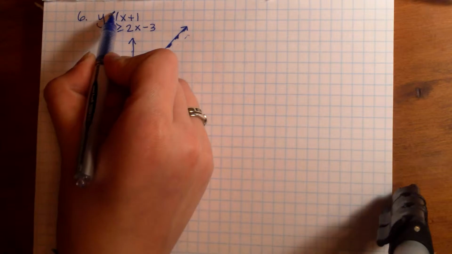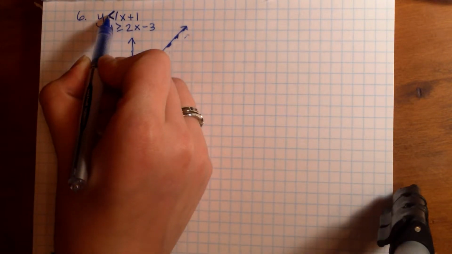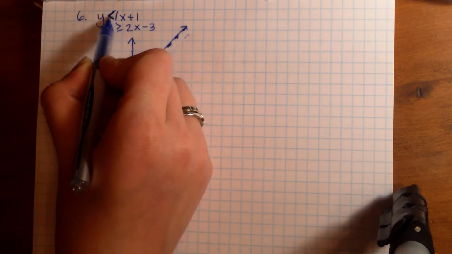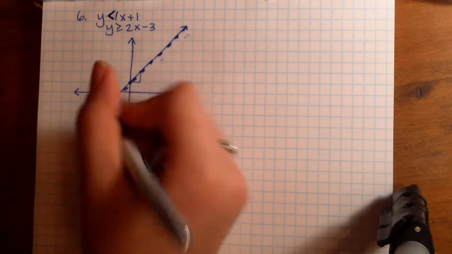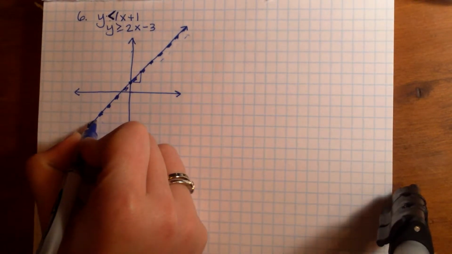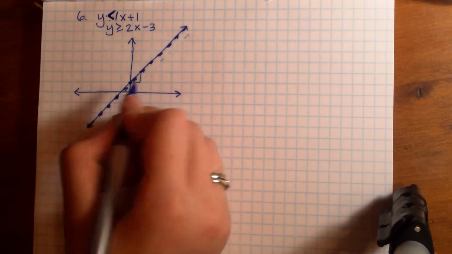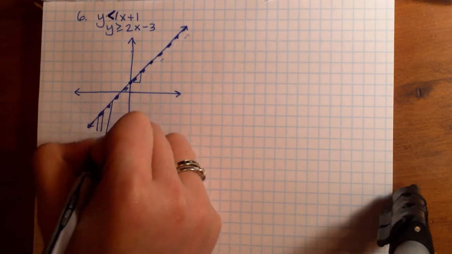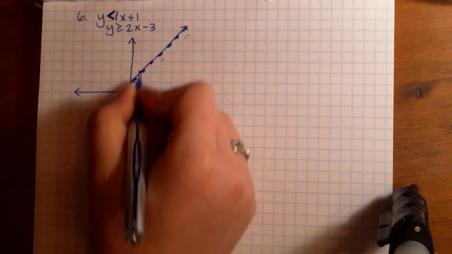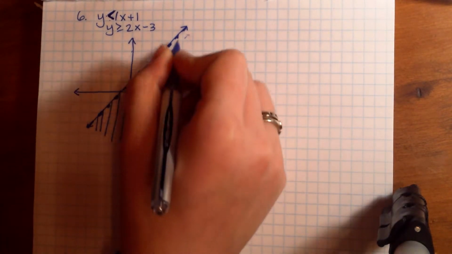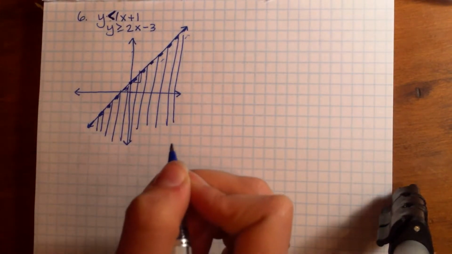Okay, so this one says y is on the smaller side of this symbol, so it's less than. And less than means to shade either up or down. This symbol is on the smaller side, so we're looking for smaller numbers, numbers that are down, numbers that are less than. So we're shading in this part.